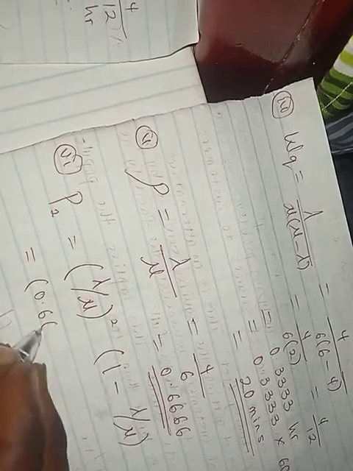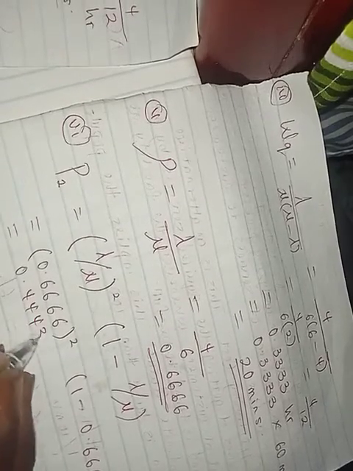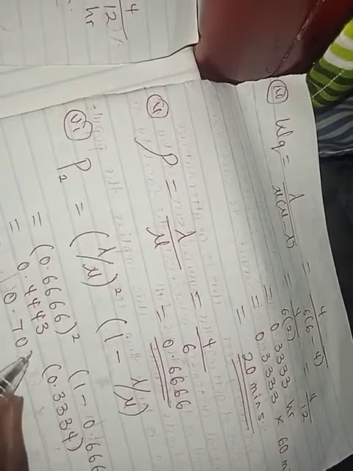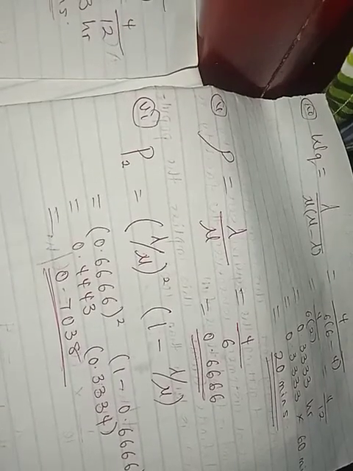Here we have our traffic intensity to be equal to 0.6666 squared into 1 minus 0.6666, equals to 0.4443 into 0.3334. Multiplying this, we have 0.7038. That is the probability that we will be having 2 customers at the workshop.